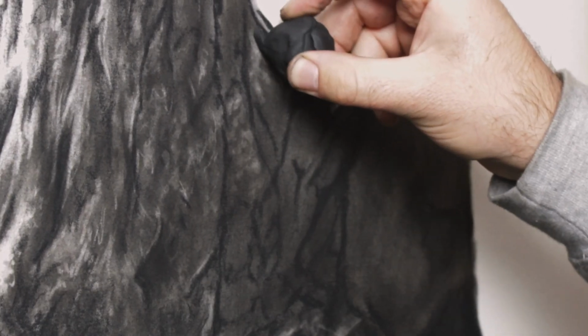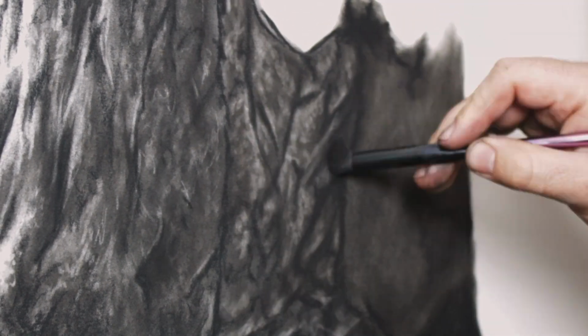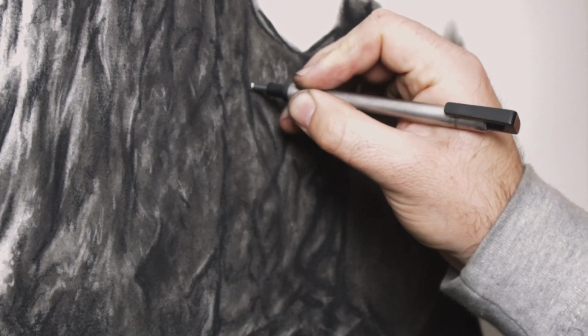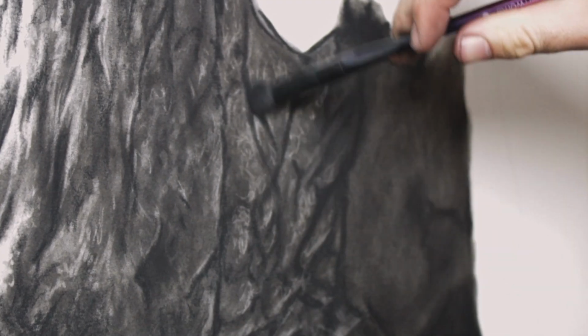Just because of the principles of how we see, we need light to see. So if there's more light, there's going to be more details. If there's less light, there's going to be less details. It's not always quite that simple though, but for the vast majority of drawings that I do, I tend to stick to that rule. And if there is one thing that you remember from this, remember that.